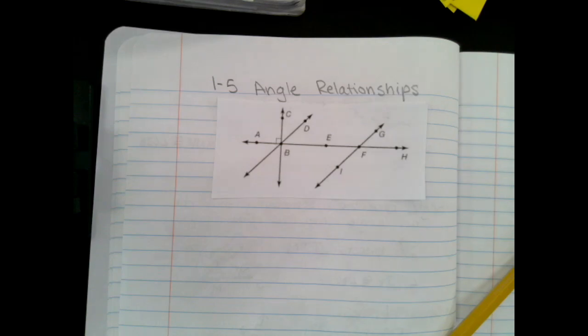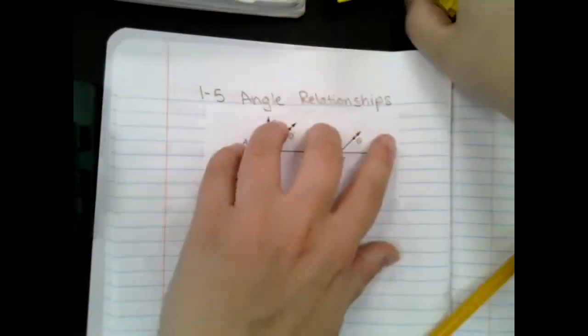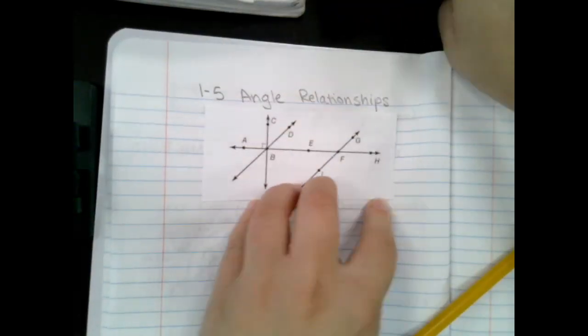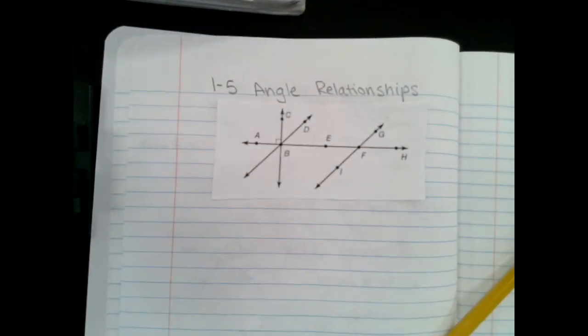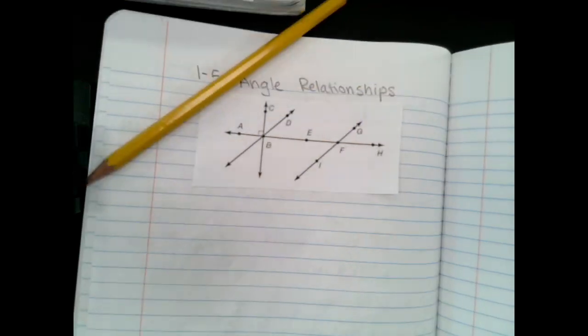Alright, we're going to start with vertical angles. So once you get that glued in, find your vertical angles card.